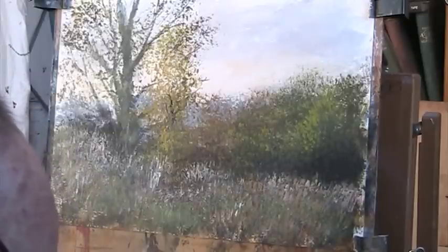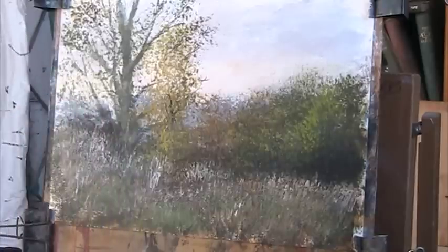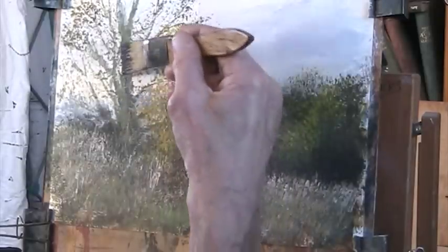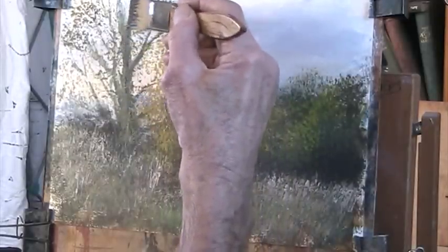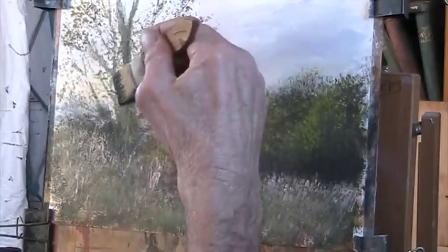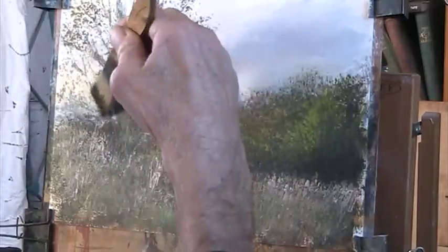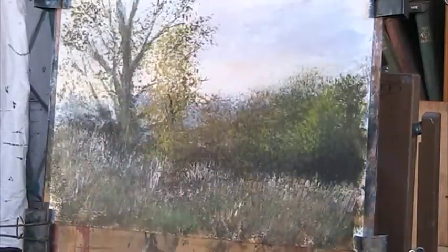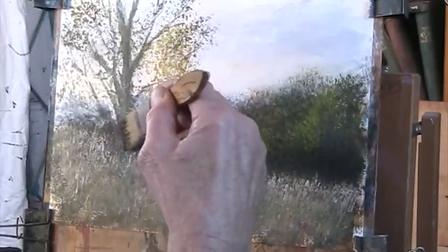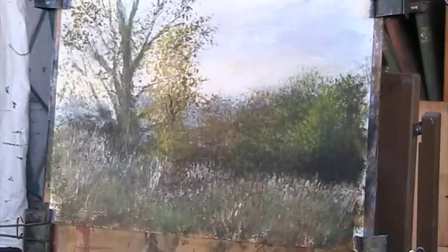So a bit of burnt umber, a bit of blue, maybe a bit of greeny stuff in there. Right, I'm going to let that go.